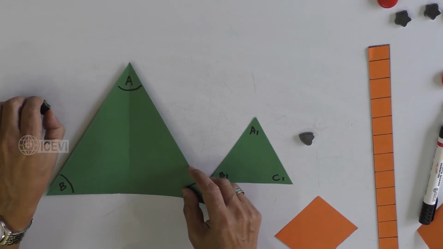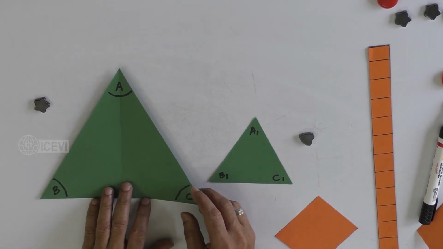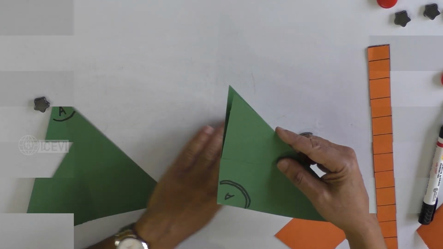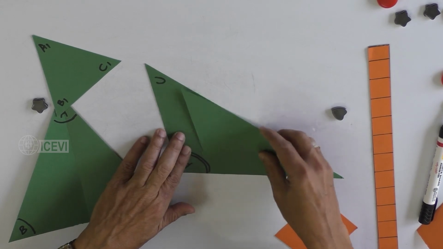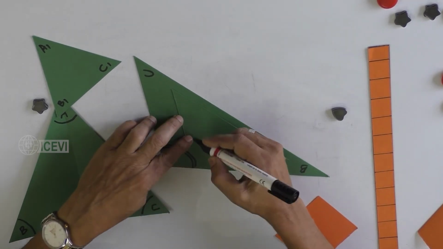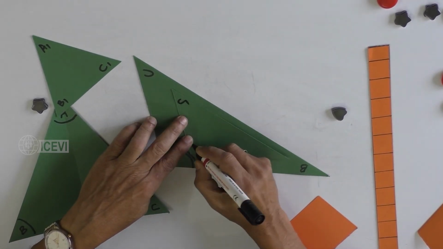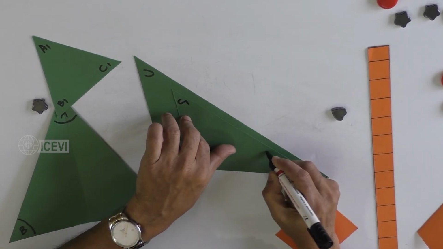You also use another terminology, equiangular. For example, you take this scalene triangle. Now, let us label C1, A1 and B1.